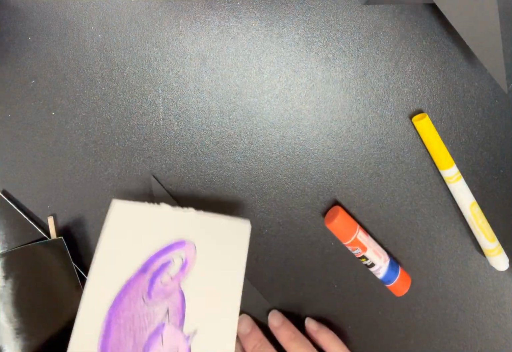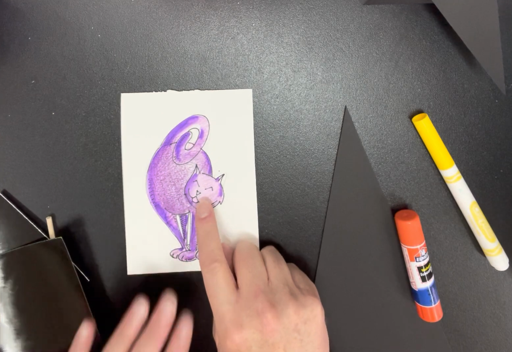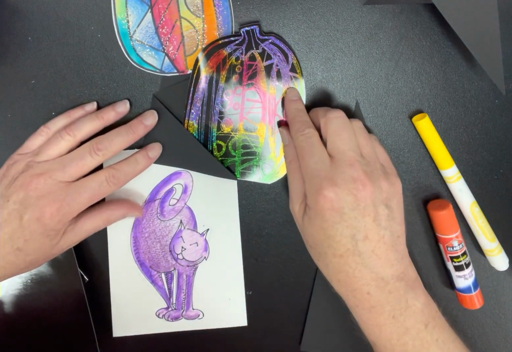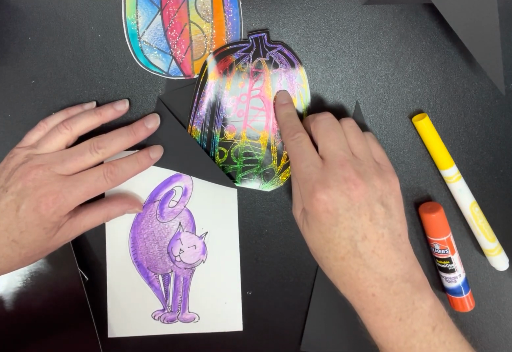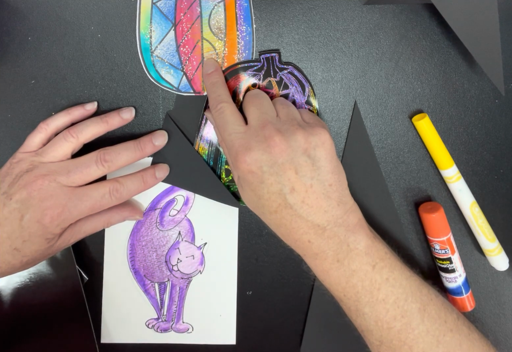Now here I've created a cat, and what I'm going to do is cut him out and attach him to this example, which I have not yet finished. You see I did a decorative pumpkin here using multicolored glitter scratch board. Here I used watercolor paper along with watercolor technique, brush and marker, as well as some pencil work, as well as some glitter on top of that. So this is a mixture of different materials here and some different tools.